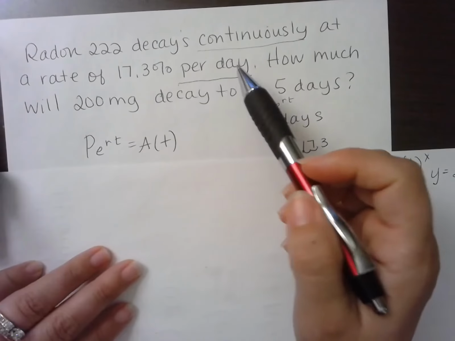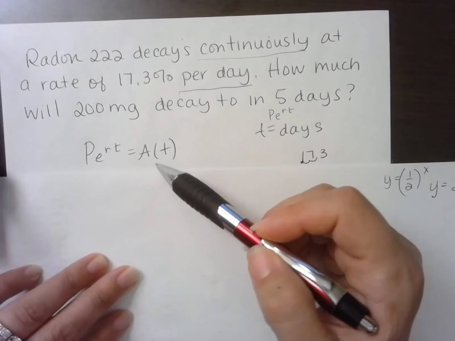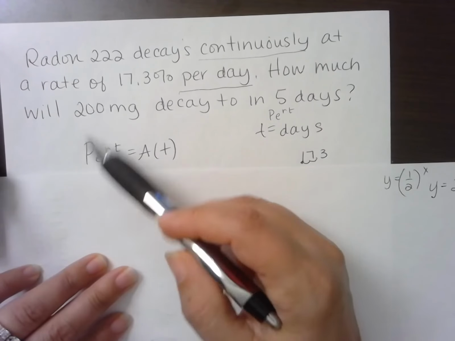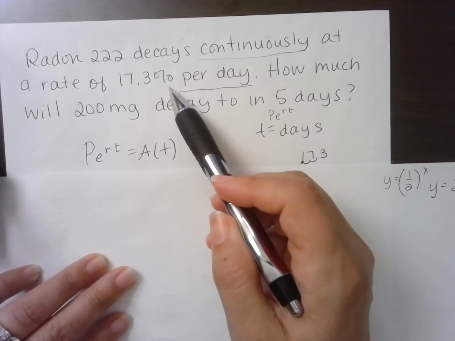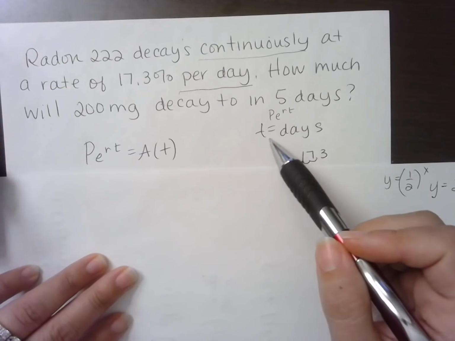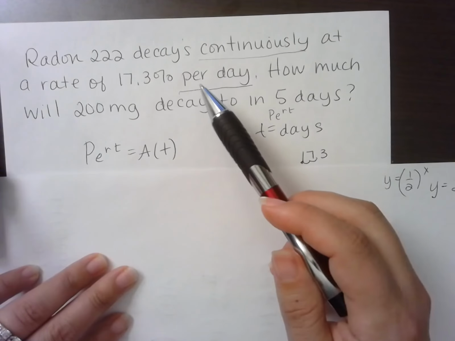Okay? So in this particular case, we're going to use our formula again. We have 200 milligrams as our initial amount, so that's our P value here. And then 17.3%, and this is per day, so this time we're going to specifically say that t is in days because it's decaying continuously per day.